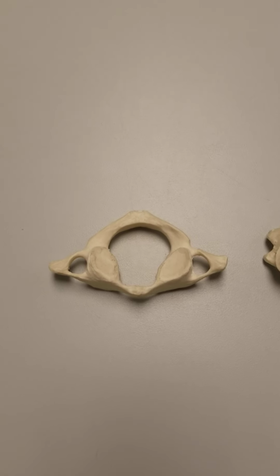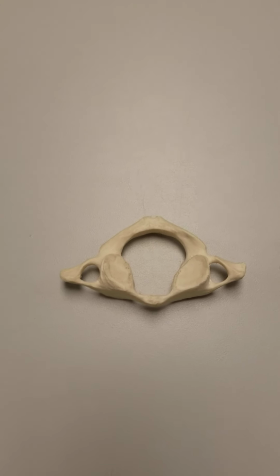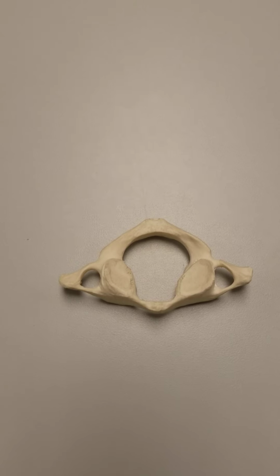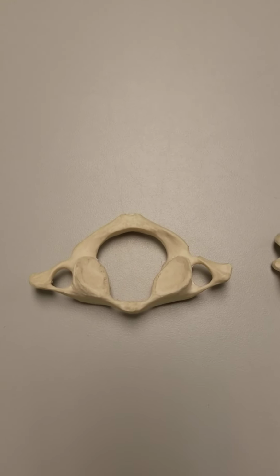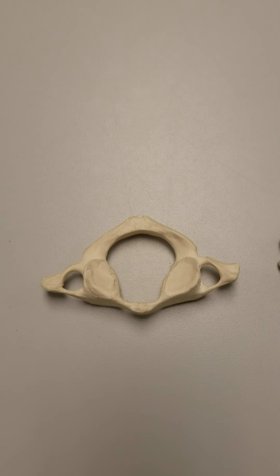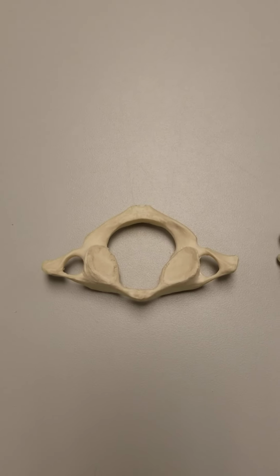Now, in mythology, there was a titan that held up the world, and his name was Atlas. Most of these things are Greek or Latin as they get named, and so they named this Atlas because this is what held up your skull.